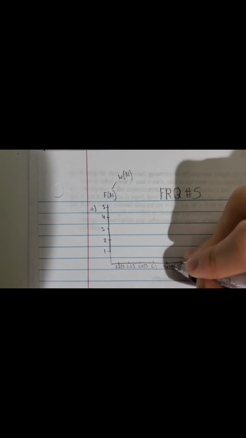Here, I just made it, making sure it's a little more stretched out.